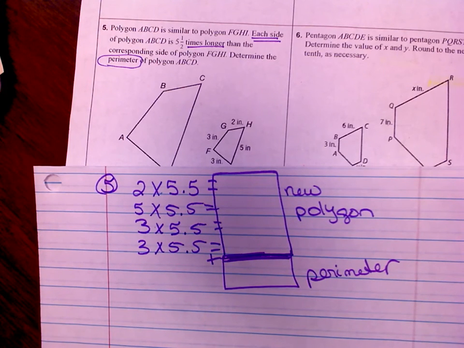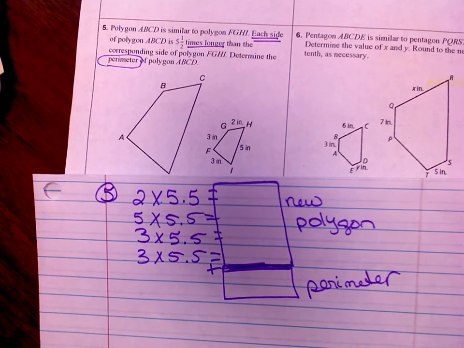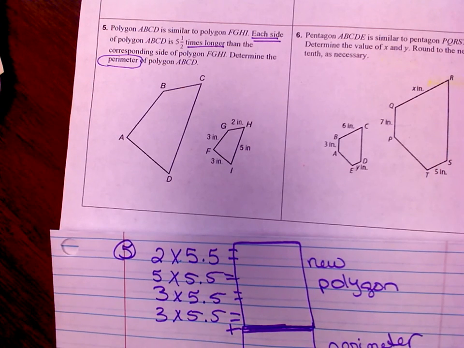Perimeter is your answer, not the sides, not the multiplication, but you have to show your multiplication, but your perimeter is the answer. And please do not forget your units.